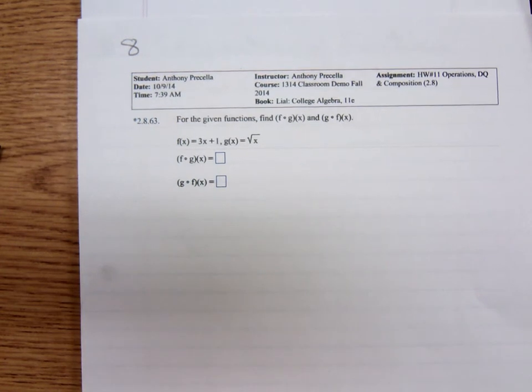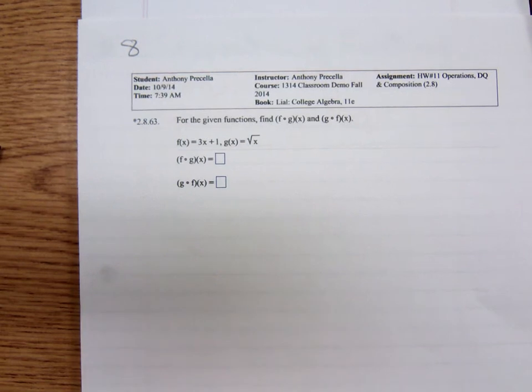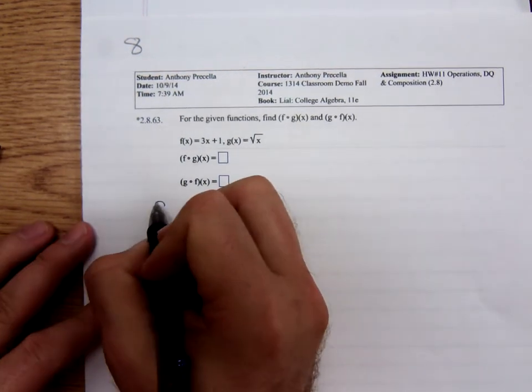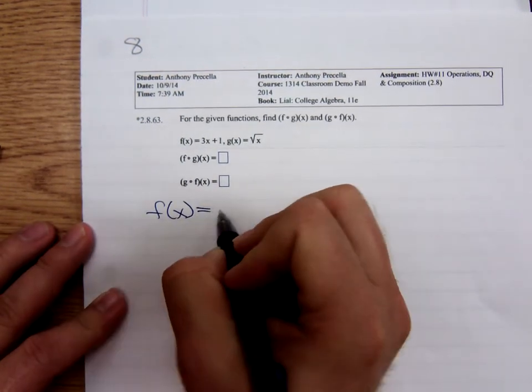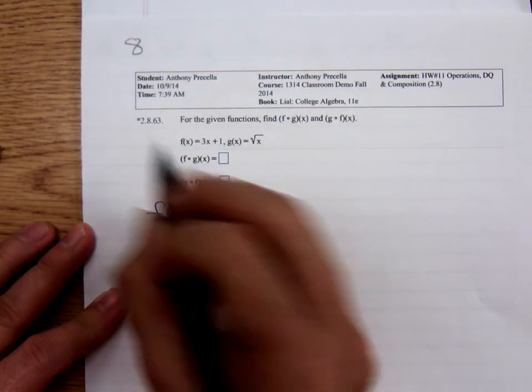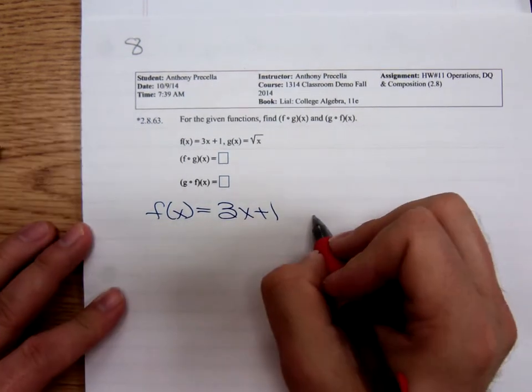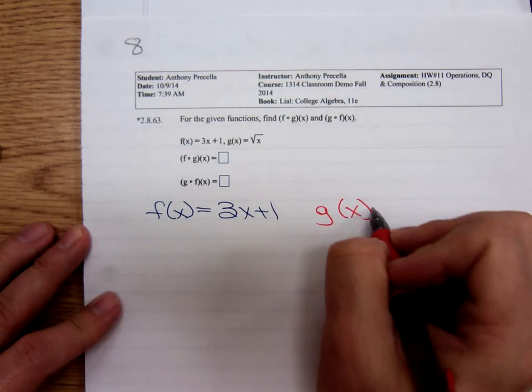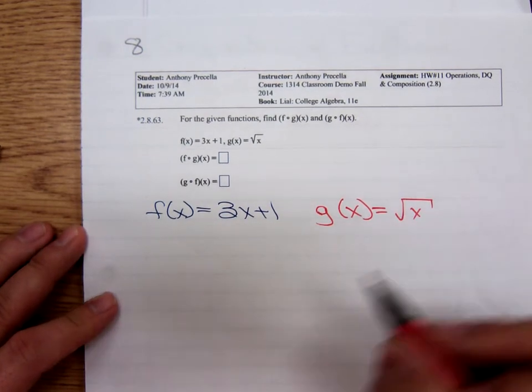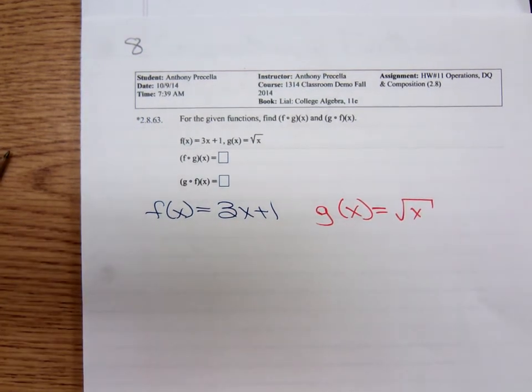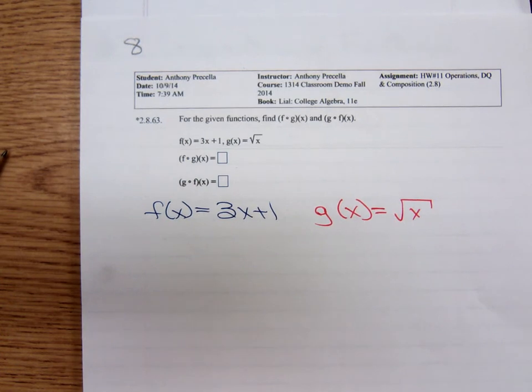Continuing on, we're looking at composition of functions. This is number 8 in your homework. They give us two functions, f of x equals 3x plus 1 and g of x equals the square root of x. They want us to find f composed with g and g composed with f.